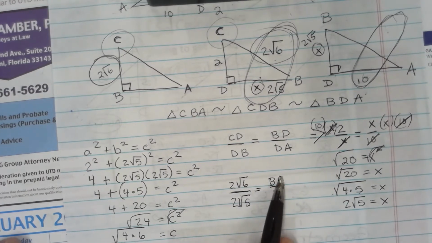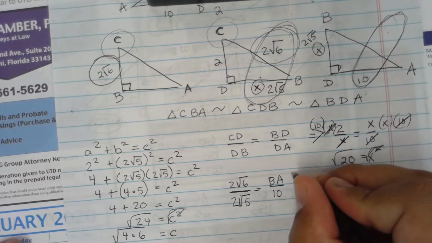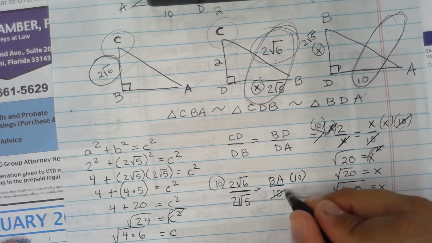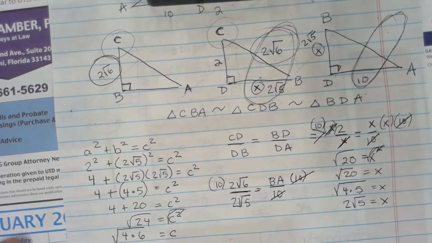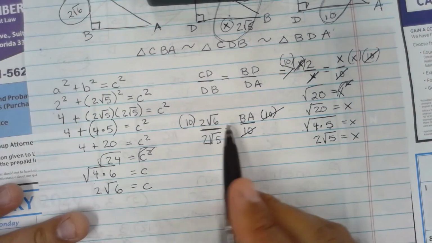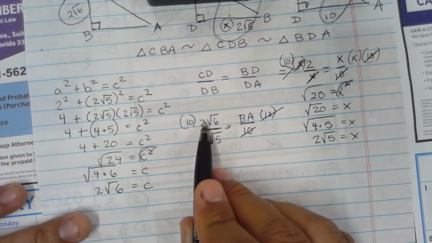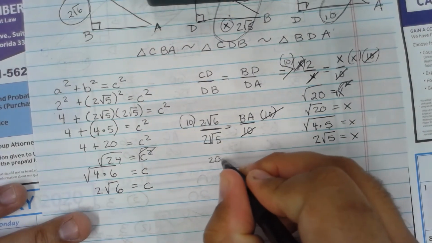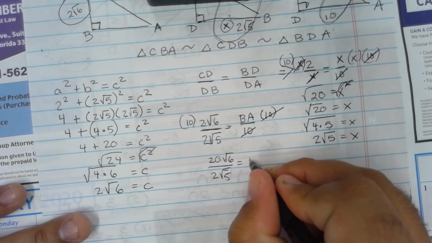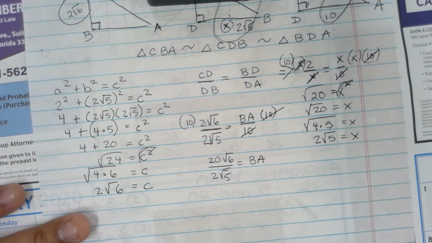Again, if we're looking for BA, we just have to multiply both sides by what? That will cancel out. So, according to this part, this will be 20 square root of 6 over 2 square root of 5 is equal to BA.